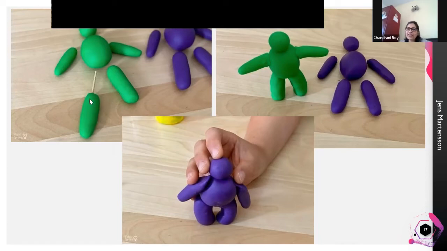And here we ask children to insert a toothpick into the longer part, and then at the other end we ask them to fix it to this body. We ask them to do the same with the neck, the hands, and the other leg. So this toothpick here will help them to join the limbs to the main frame of the body.